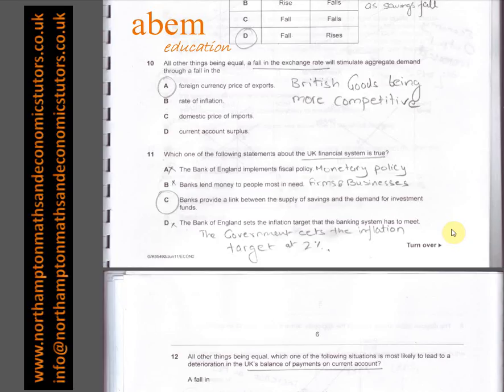B is not the answer, because banks lend money to both households and businesses. D is not the answer, because the inflation target of 2% is set by the government. Hence, C is the answer, because people save with banks and then banks provide money to the firms for investments.